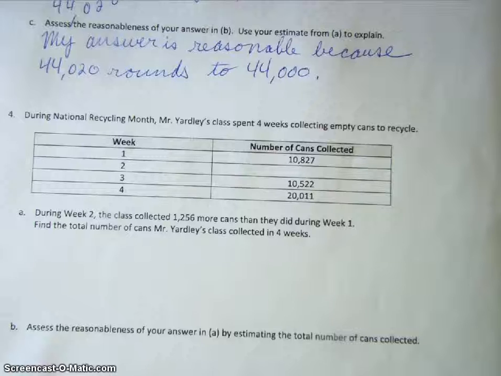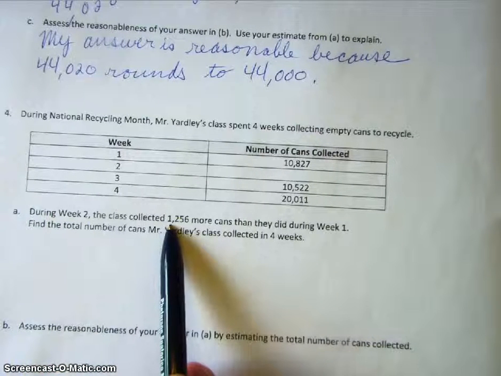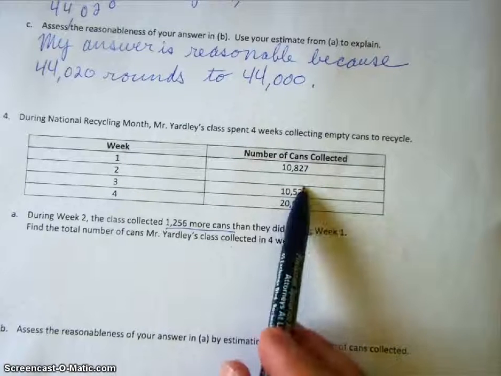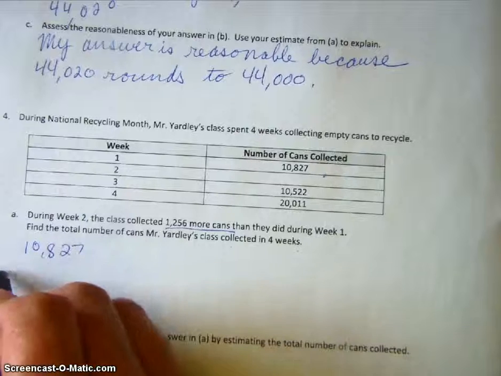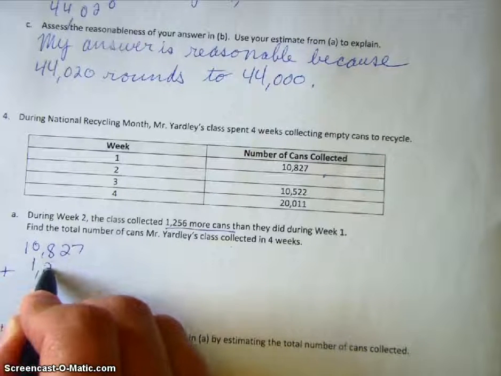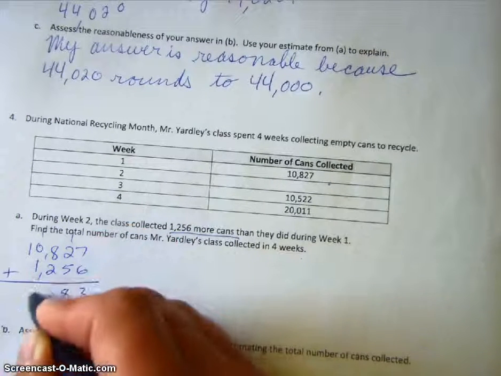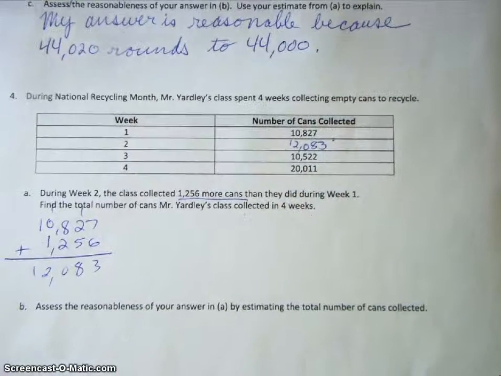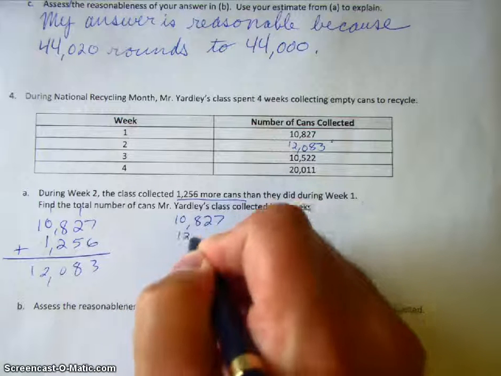So for our last one here, we have National Recycling Month. During week 2, the class collected 1,256 more cans than they did during week 1. Find the total number of cans Mr. Yardley's class collected in 4 weeks. So the first thing we need to do is find out week 2. So we take week 1's amount and we add it to the 1,256, and we get 12,083.